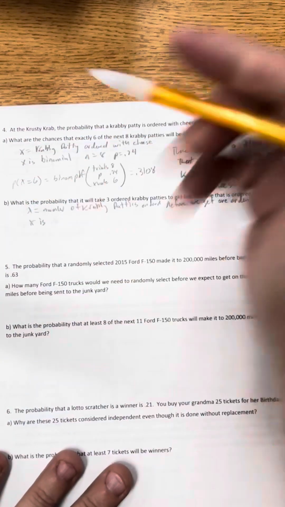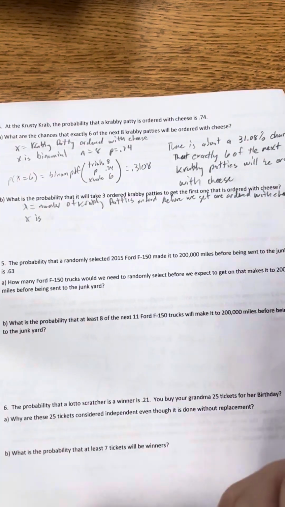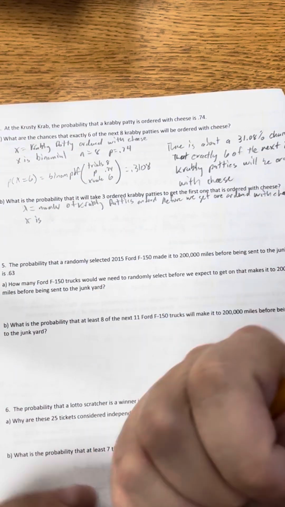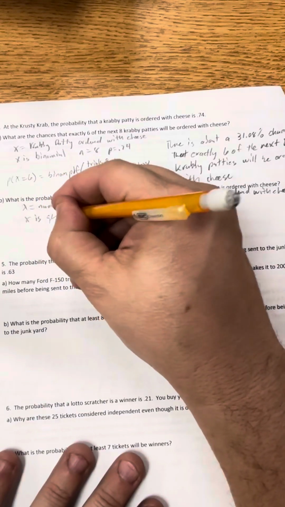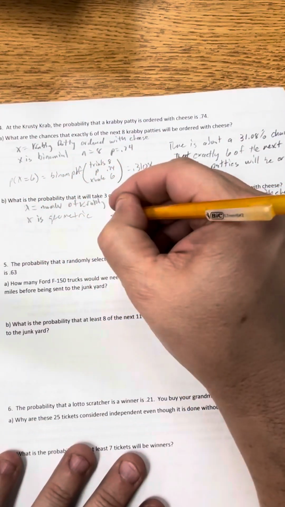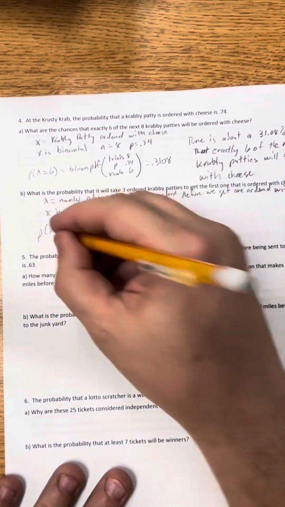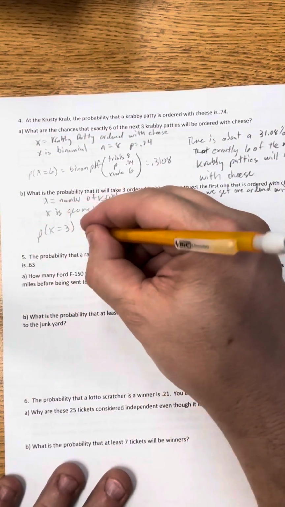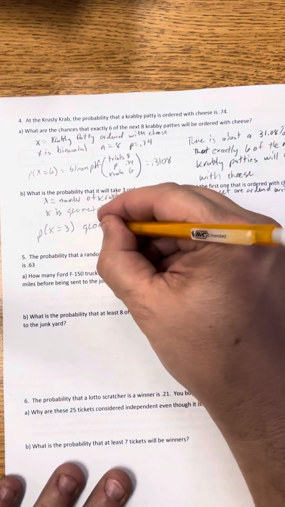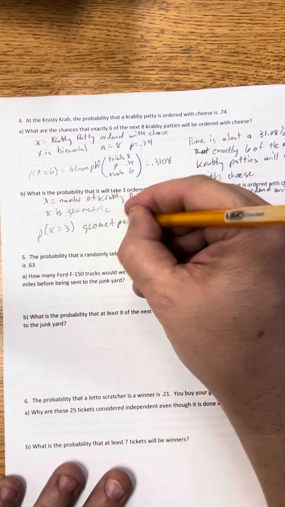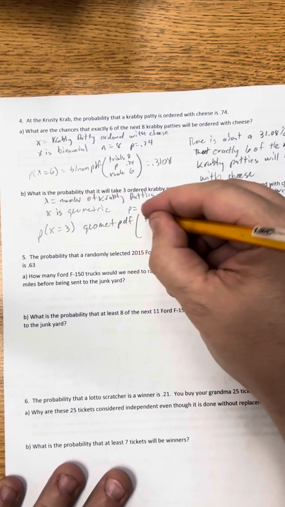It's until we get our first success, so that makes it geometric. And P is equal to 0.74. The probability that X equals 3 is geometric PDF.